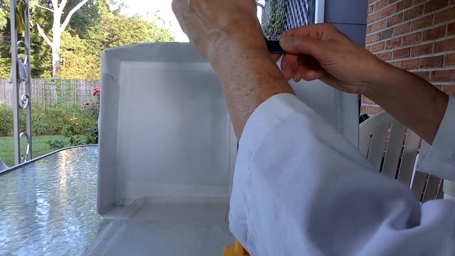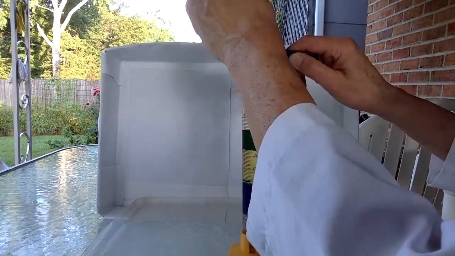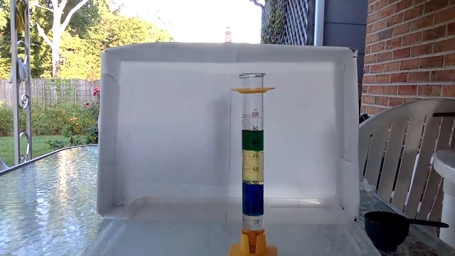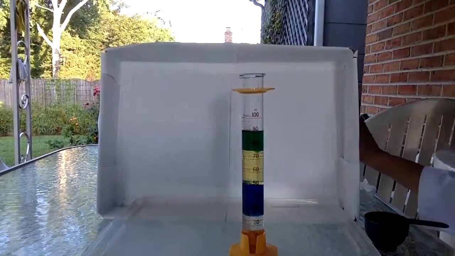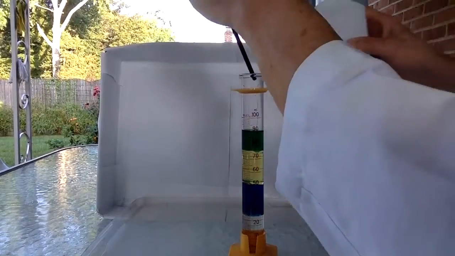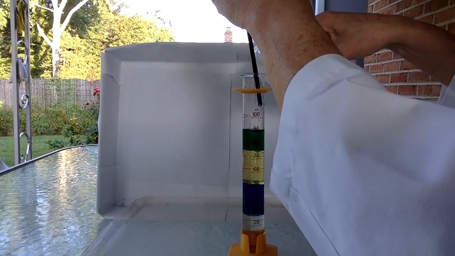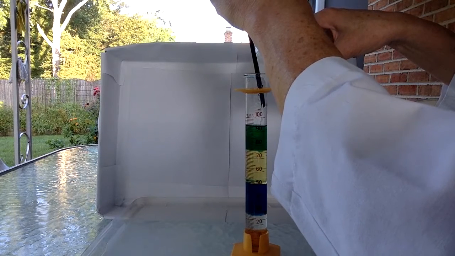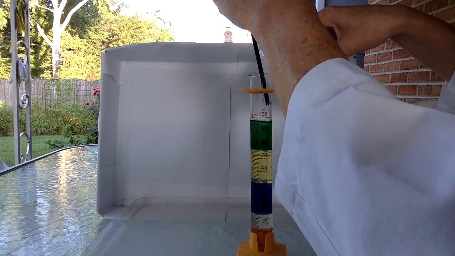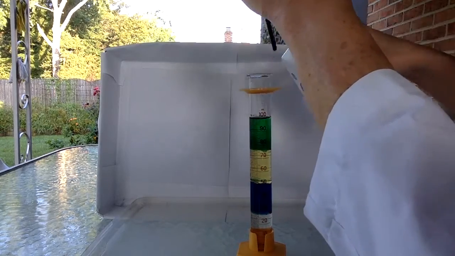Also more volatile, which means it evaporates faster. Close. All right, add a little more. I don't want to waste this because this is hard to come by anymore.